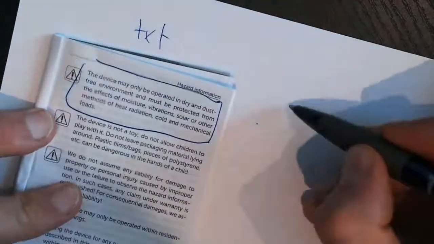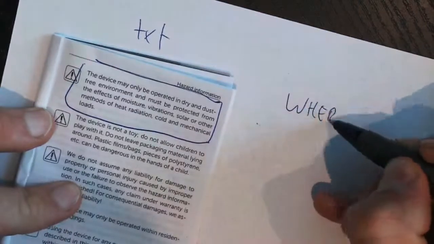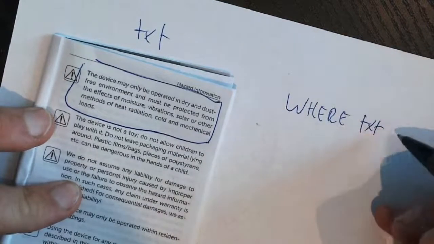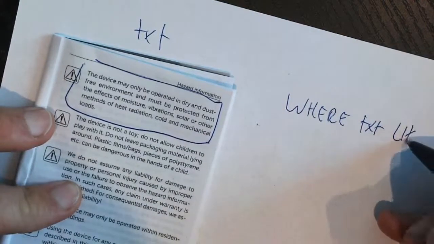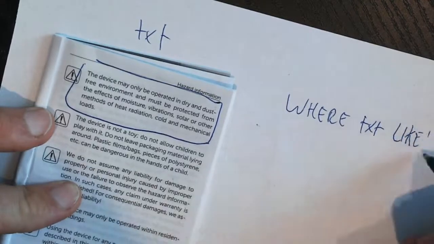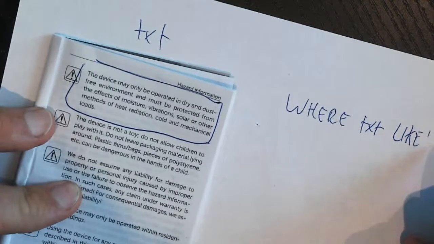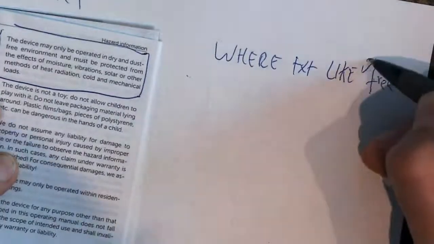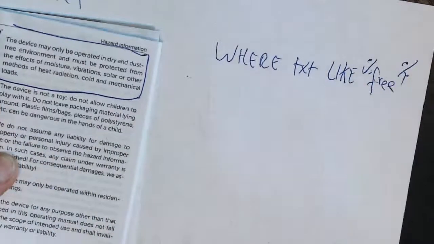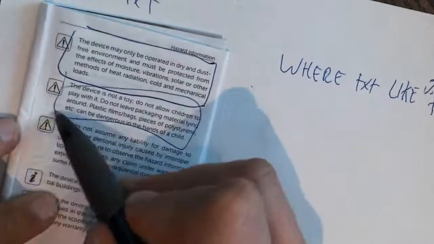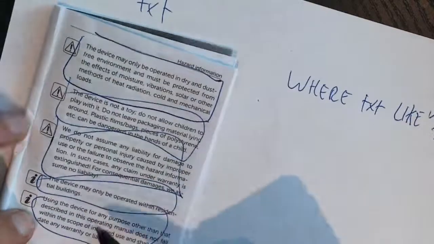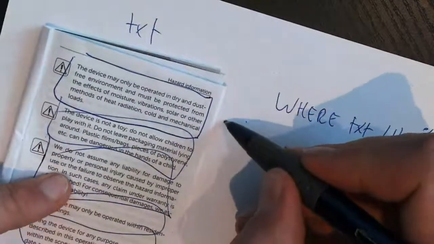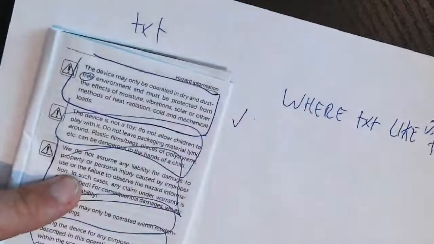You can then say where text like free. Okay, you're searching for the term free. These are rows in the table, and this row here would match because here's the keyword free. Okay.